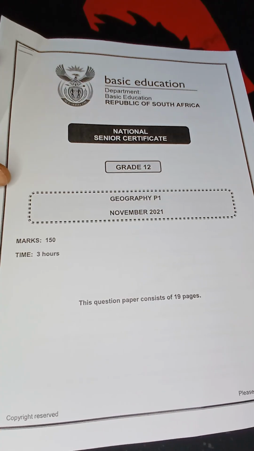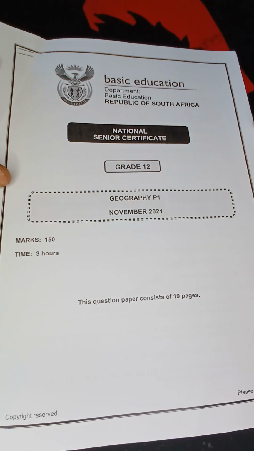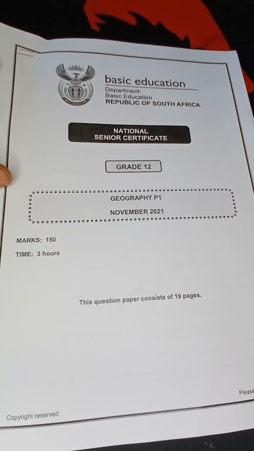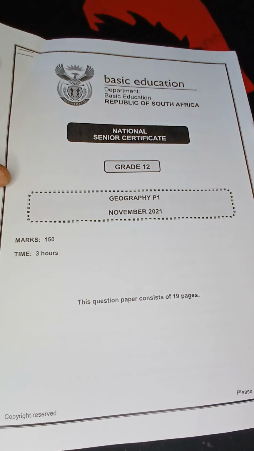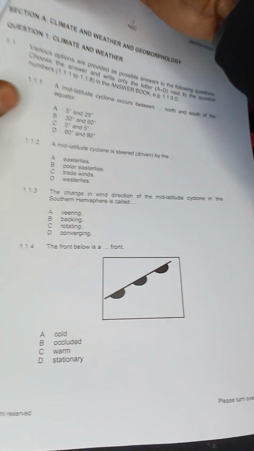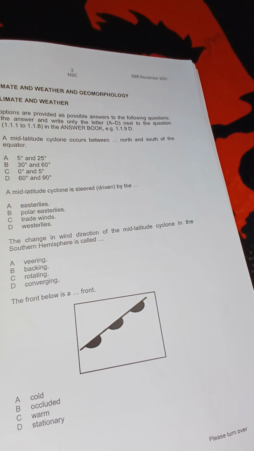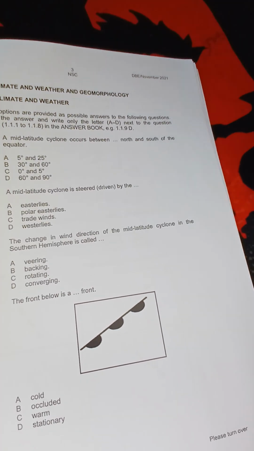Today I'm starting on Geography Paper 1, 2021. Remember, my approach is I'm using past exam papers for revision and preparation for the final exam. Let's go through the paper without wasting much time. So I'm going to do question 1.1 and 1.2 only as of now. Then I'll do 1.3 separately, 1.4 and 1.5. Okay, let's move on with the question.